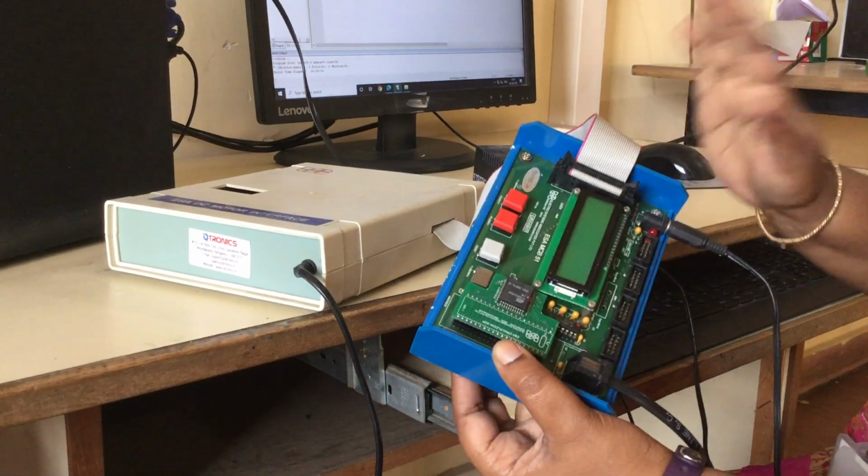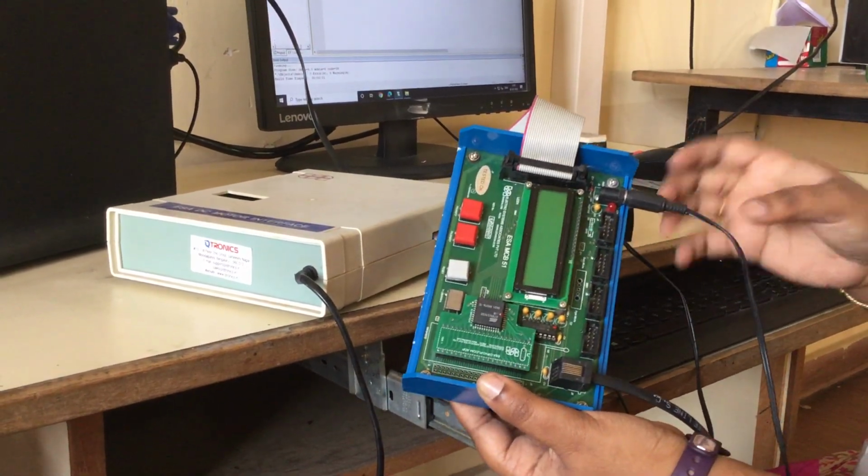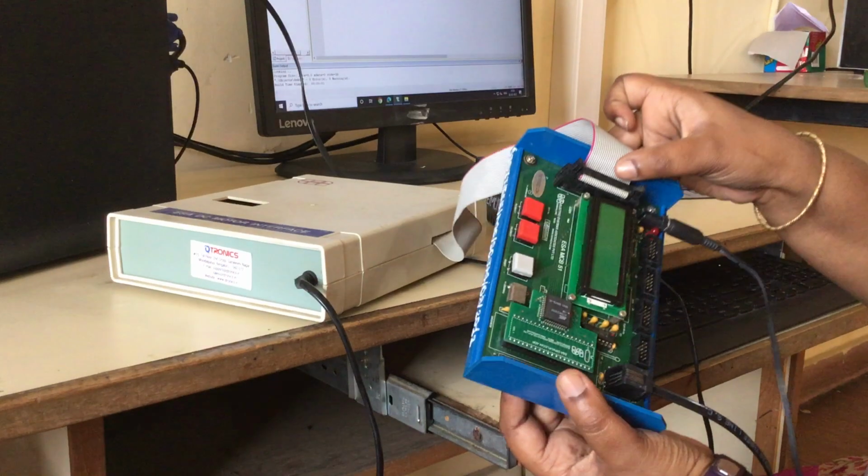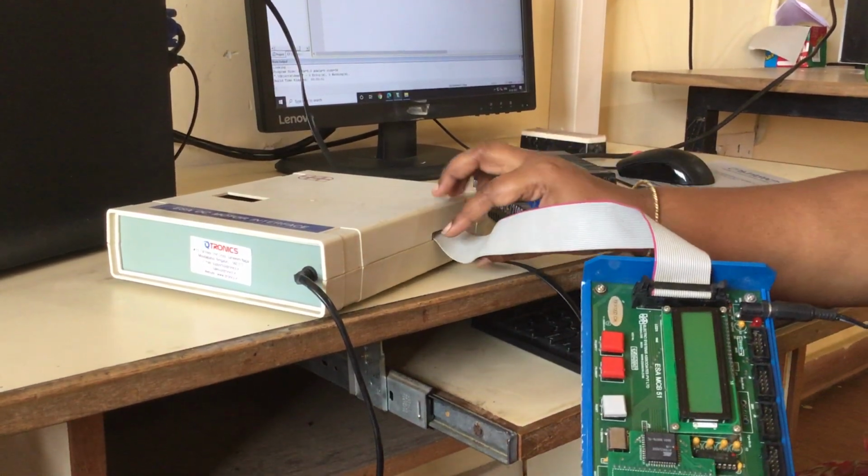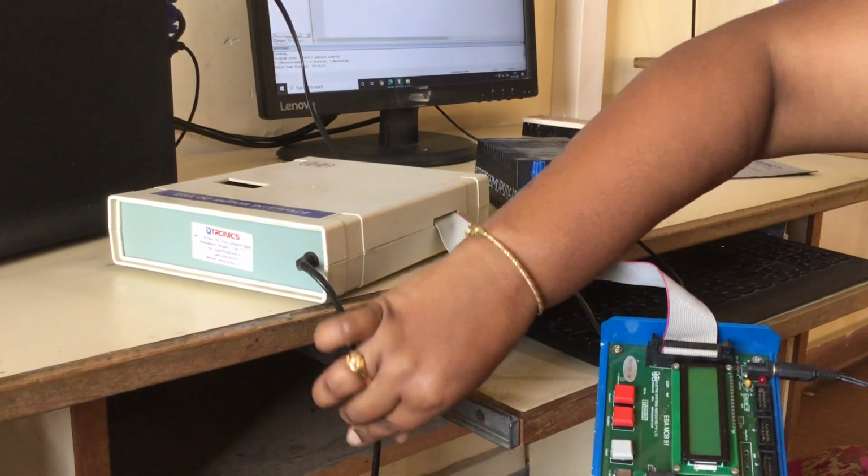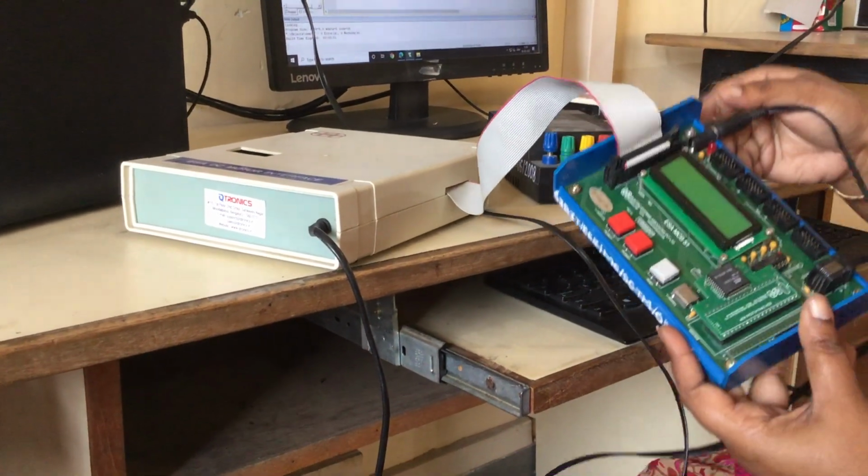So these are the connections, simple connections. One is your power cable, the other one is RS-232 and FRC. The other end of the FRC should be going to the DC motor, and the DC motor is connected to the power supply. This much is the connections.